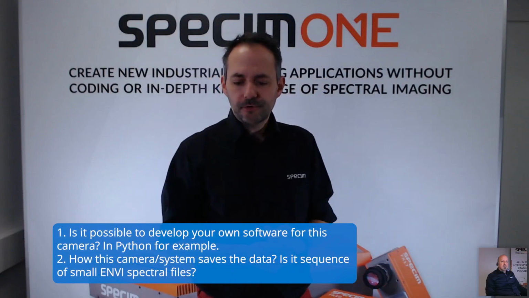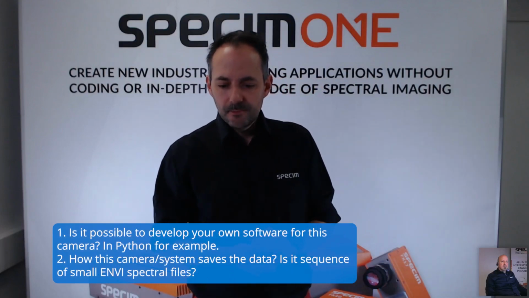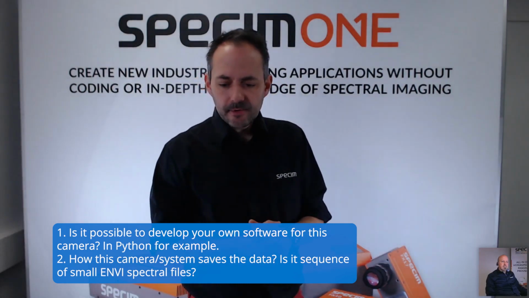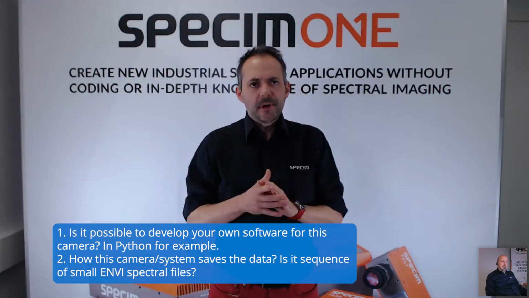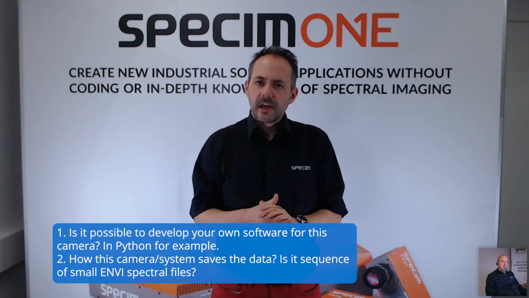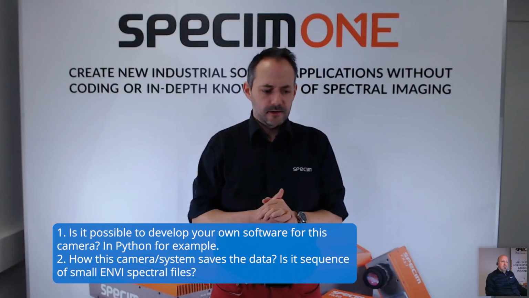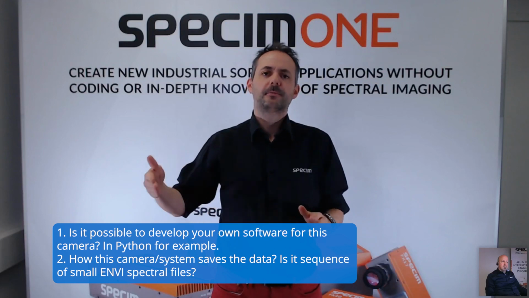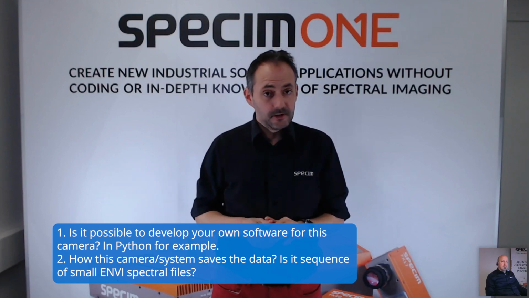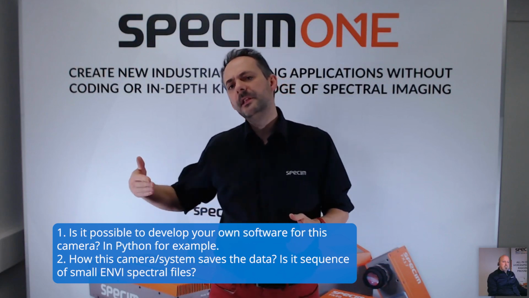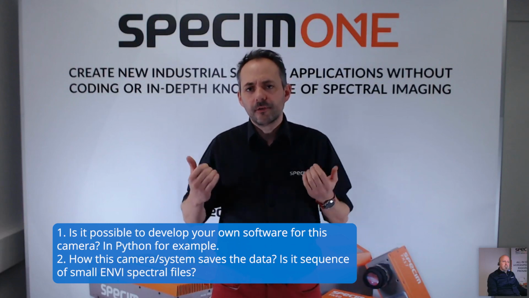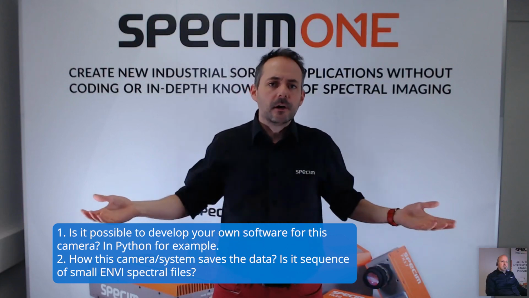Then the next question: is it possible to develop your own software for this camera, in Python for example? How does this camera system save the data? Is it a sequence of small ENVI spectral files? Okay. For the camera itself, we can provide the SDK, the software development kit. The SDK has a C++ interface. Having said that, we also have a wrapper for Python. So basically, you will have the possibility to create your own acquisition software with the camera within Python.